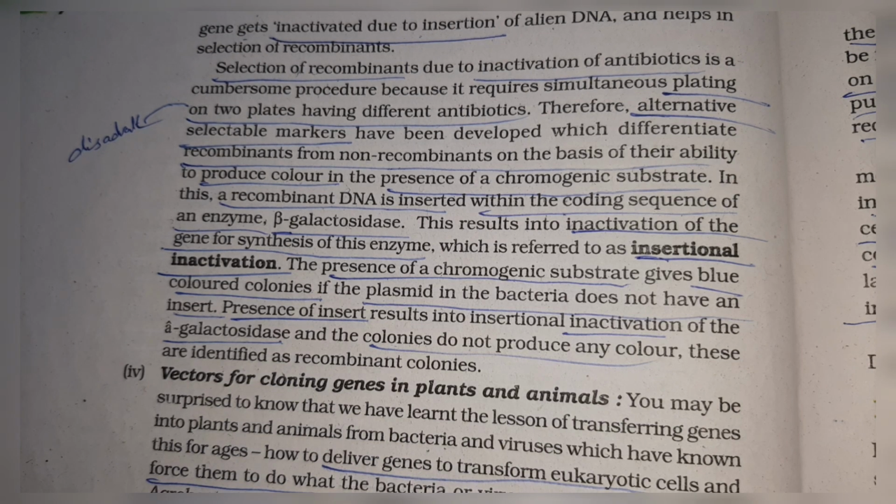Therefore, alternative selectable markers have been developed which differentiate recombinants from non-recombinants on the basis of their ability to produce color in the presence of a chromogenic substrate. In this, a recombinant DNA is inserted within the coding sequence of an enzyme beta-galactosidase. This results in inactivation of the gene for synthesis of the enzyme, which is referred to as insertional inactivation. The presence of the chromogenic substance gives blue-colored colonies.